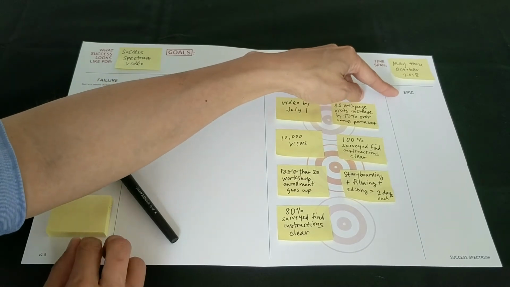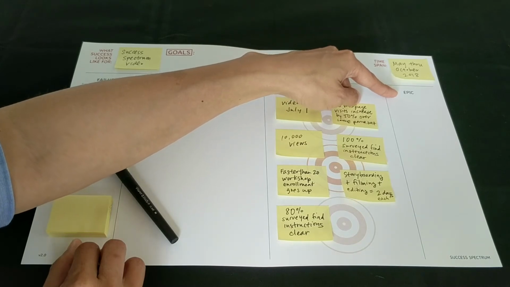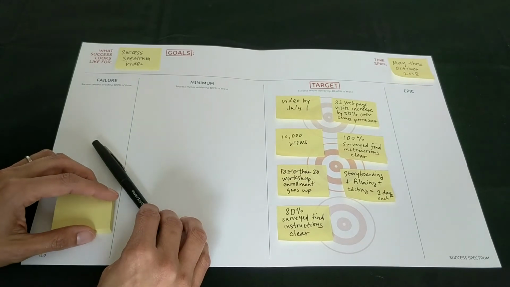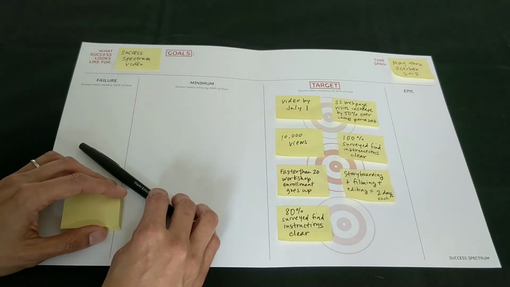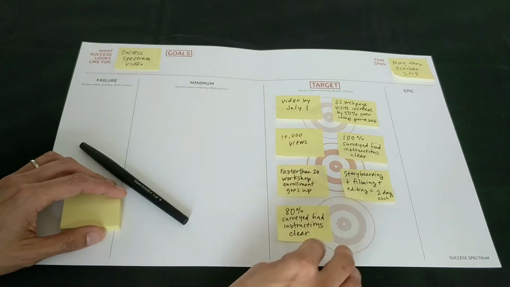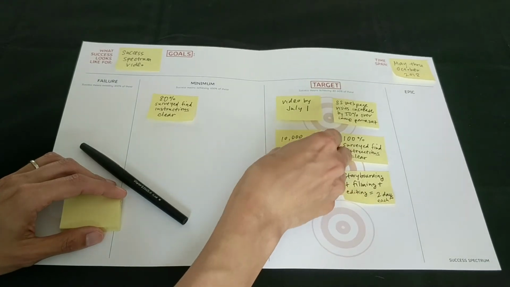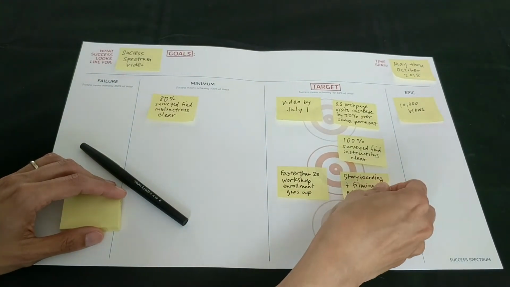Epic is what your wildest version of success looks like. It should be within the realm of possibility, but not something you're aiming for in this iteration. Sometimes we use the epic column to capture items that might go into the target column of a future success spectrum. Now that you understand the categories, take the next 2 minutes to move stickies into the appropriate columns. Again, don't think too hard about this. You'll have the chance to revisit this later.